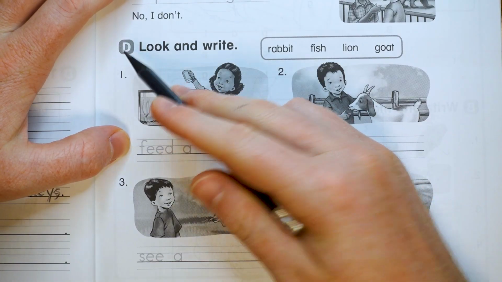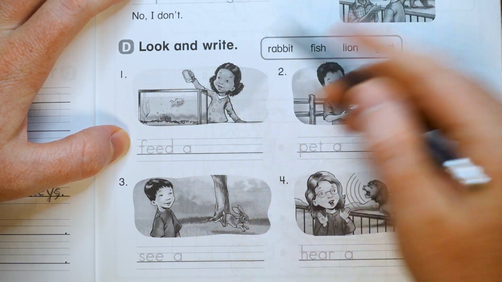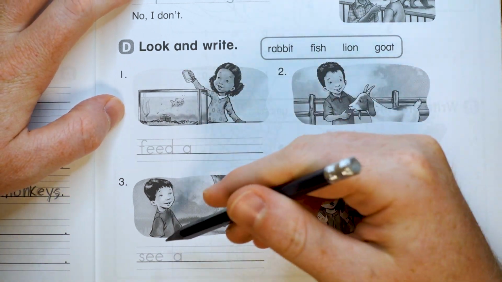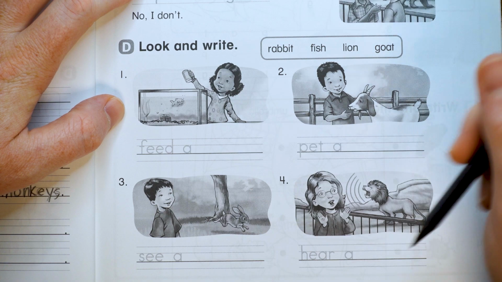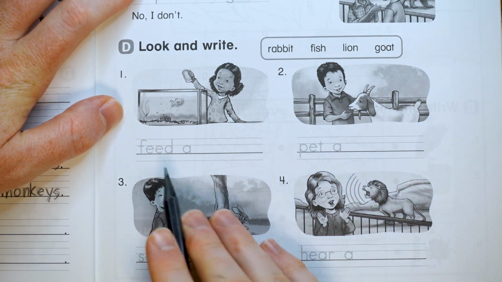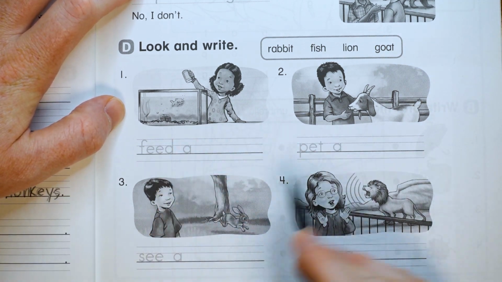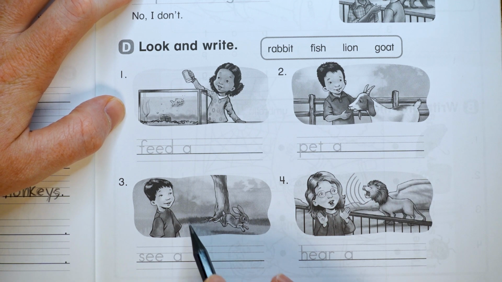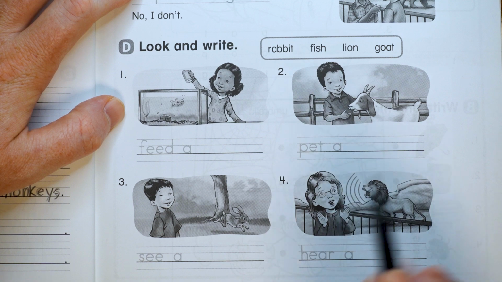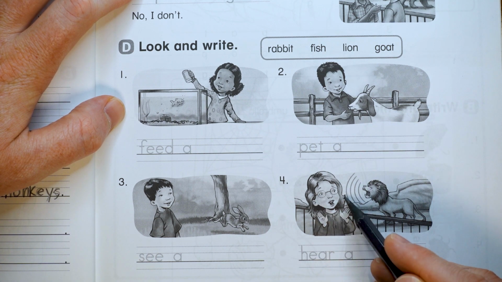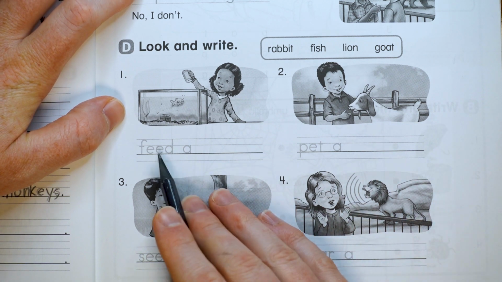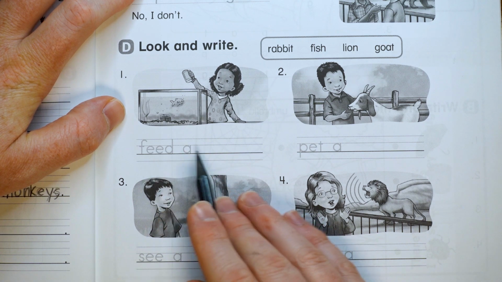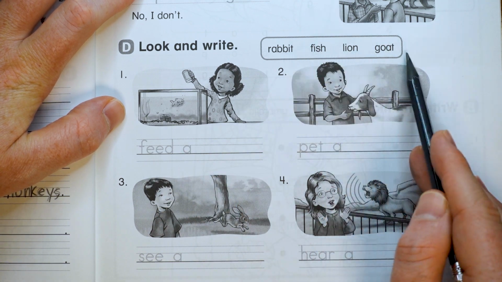This is part D, and it says look and write. So these were the action phrases from this unit. And we had feed, which means give food, pet, which means touch nicely, see, which means see, and hear, which means use your ears. All right, we already have the afterwards, so let's just put in the missing animal here.